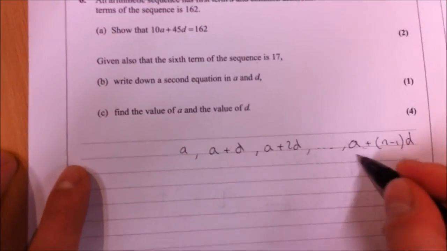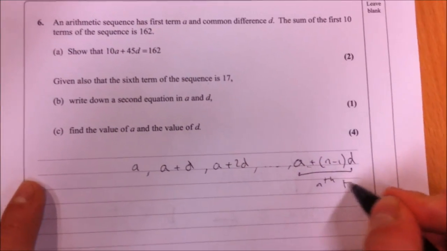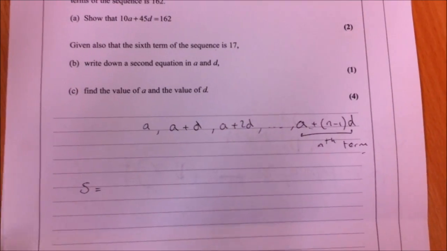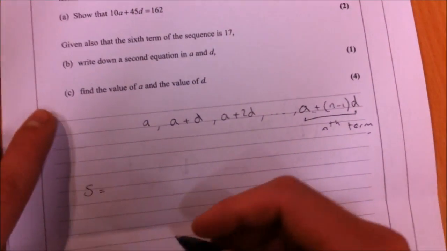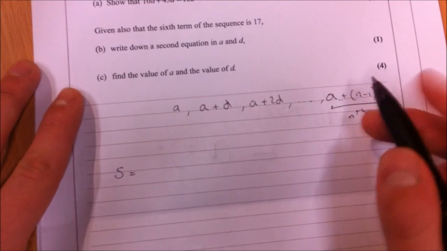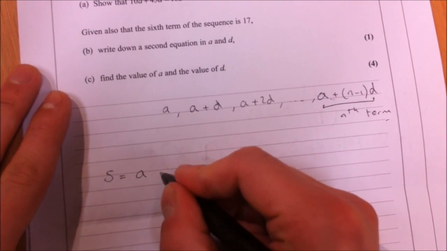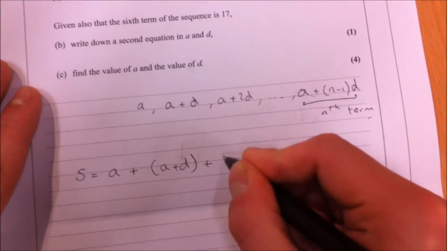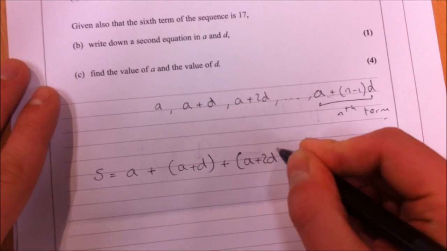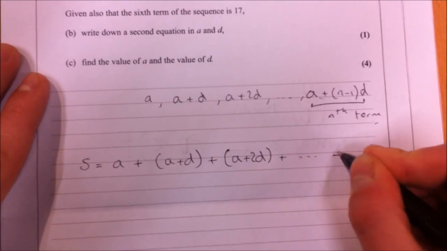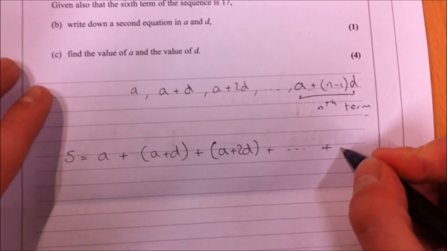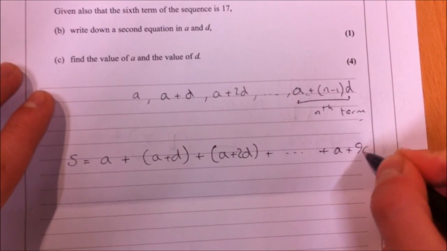So anyway, that's the general nth term. Okay, so now we need to consider the sum. I think the sum is a formula that you'll probably end up remembering, but I'm going to show you a way to derive it. If we consider the sum of this sequence for the first 10 terms, it will be a plus d, which is the second term, plus a plus 2d, which is the third term, all up to the 10th term, and because that's an n minus 1, n minus 1 is equal to 9. So it would be a plus 9d.